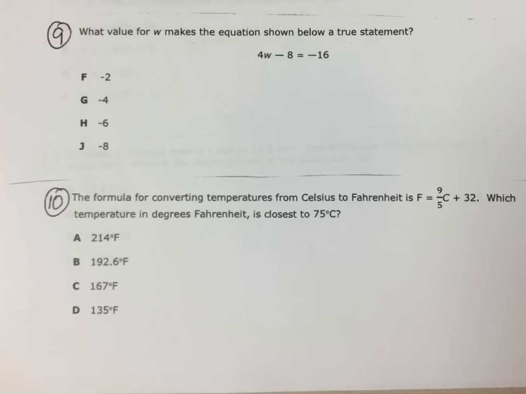Number 9. What value for W makes the equation shown below a true statement? Okay, just my opinion, but I think the easiest way to solve this would be to cover up your answer choices and then go ahead and solve the equation. So my equation is 4W minus 8 equals negative 16. So I want to isolate the variable. I want to get W by itself. So the first step would be to add 8. We want to do the opposite here. So we're going to add 8 to both sides.